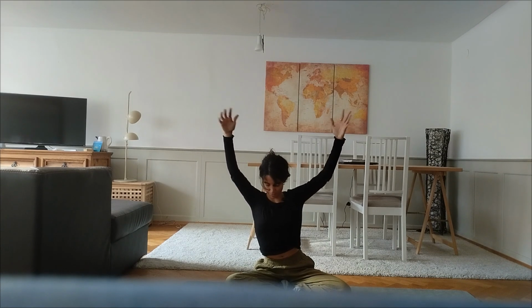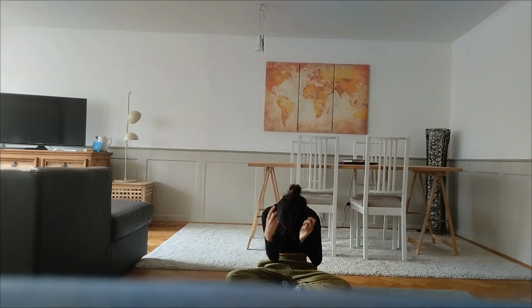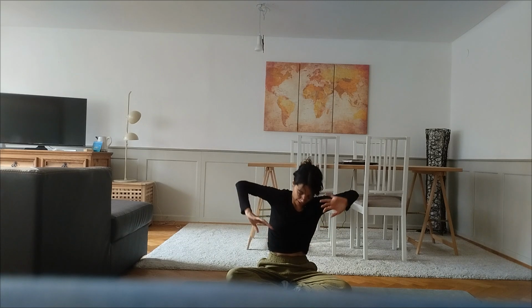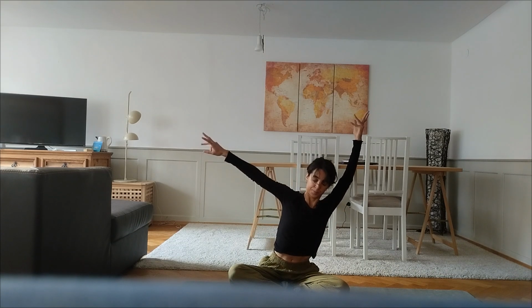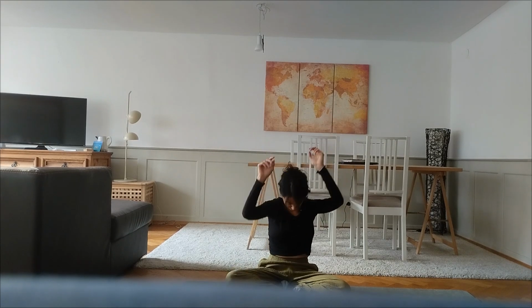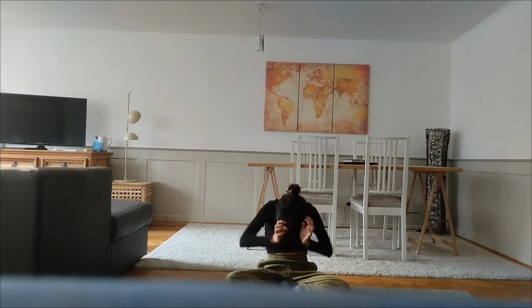Okay, and now let's play with the arms. So imagine that the movement coming from the navel to the fingertips, and you can reach your right arm, and then we go back to the center and inhale, and we expand your arms and feel more on the left arm, and then we go back to the center again.